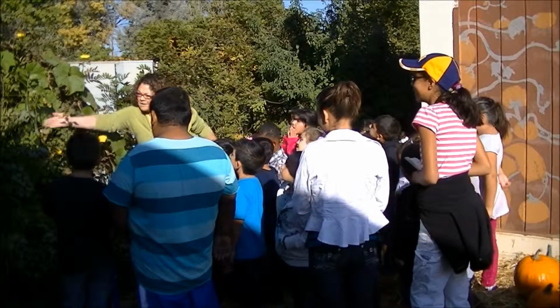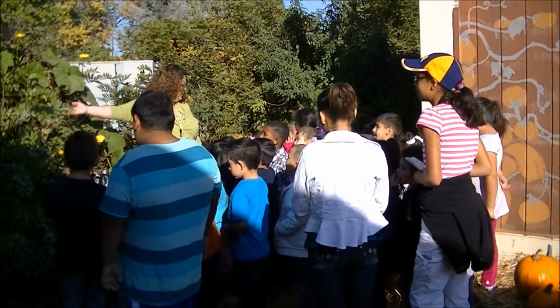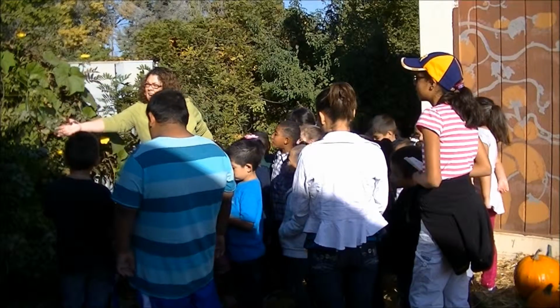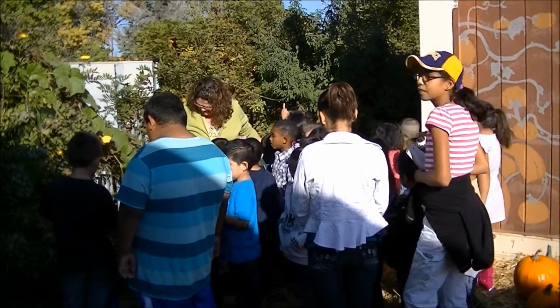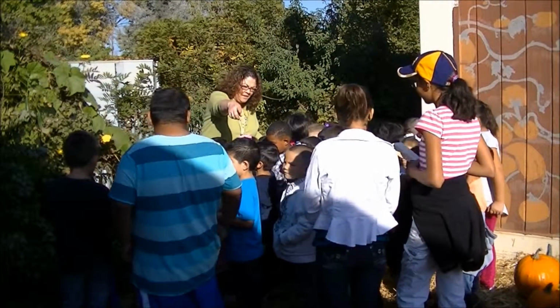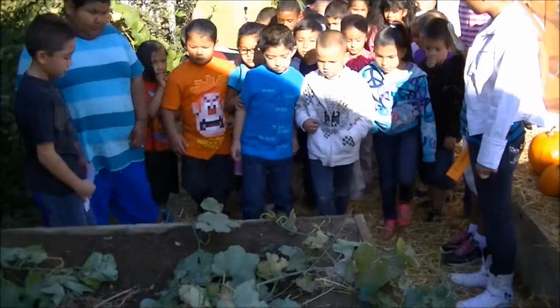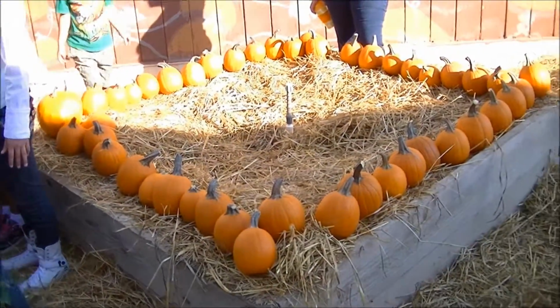These are the gourds that turn into those loofahs for scratching your back, for scrubbing your back in the shower. And behind you, turn around, there's the pumpkin patch where they grow. Do you see the vines?